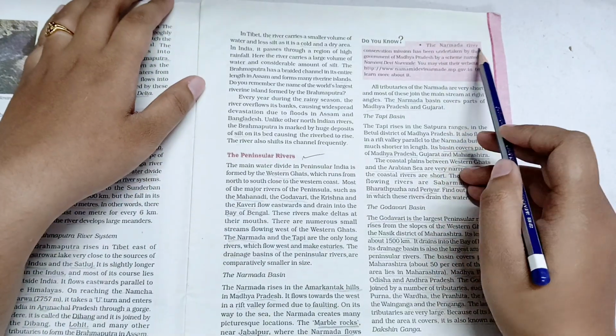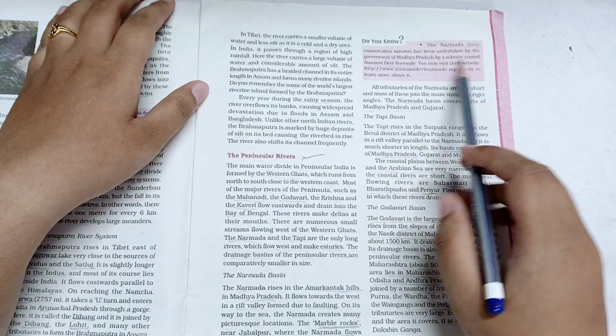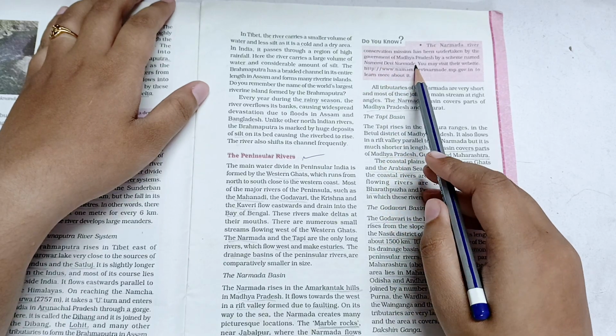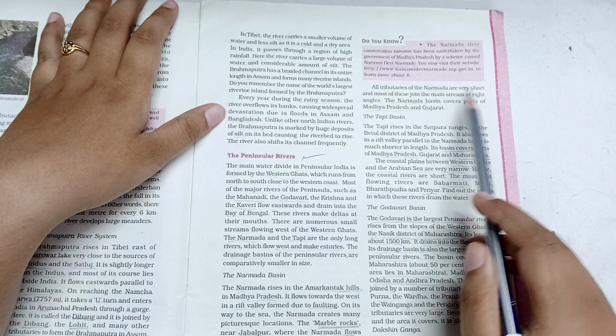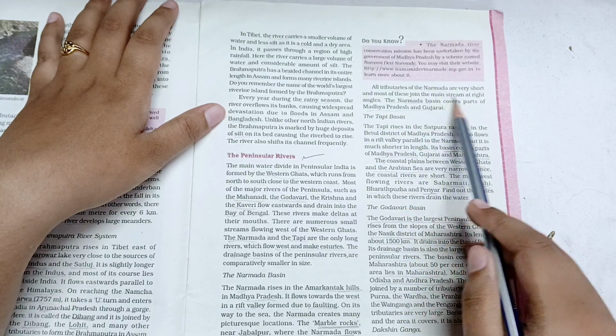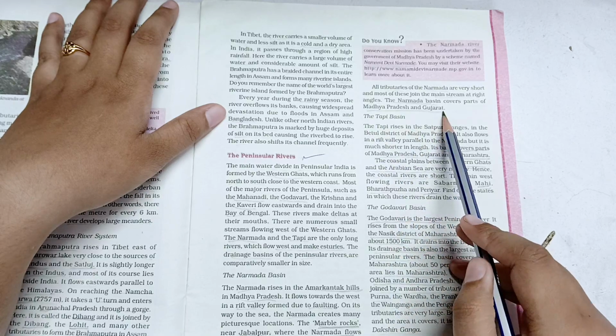Do you know the Narmada River Conservation Mission has been undertaken by the government of Madhya Pradesh by a scheme named Namami Devi Narmade? All tributaries of the Narmada are very short and most of these join the main stream at right angles. The Narmada Basin covers parts of Madhya Pradesh and Gujarat.